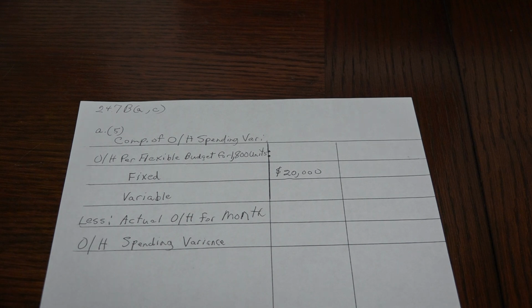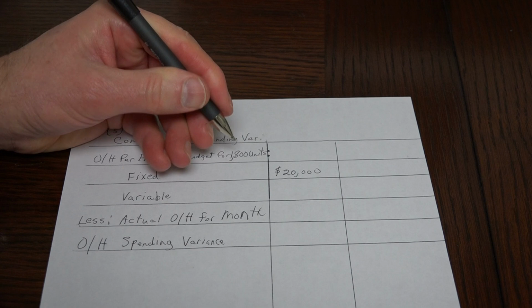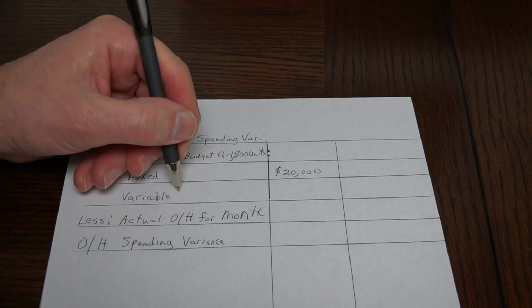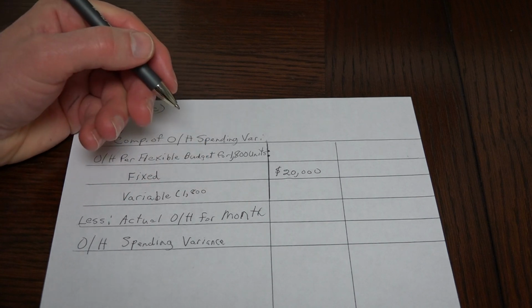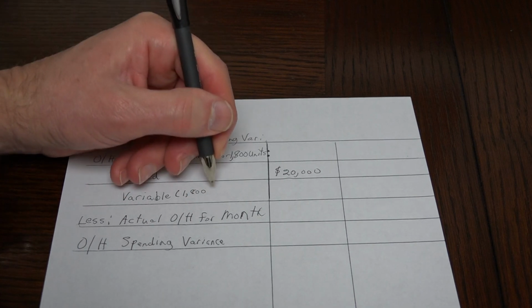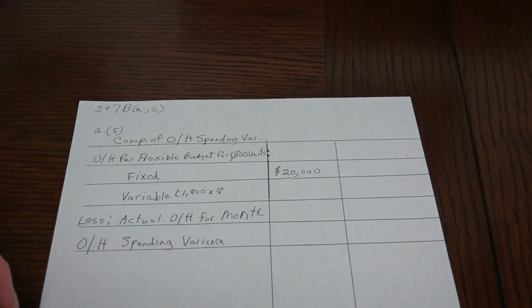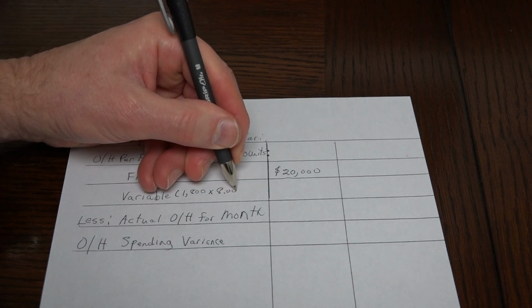The volume, or the variable costs, what we do is we take the 1,800 units that we actually produced, and you multiply that by the standard variable cost per unit of $8.